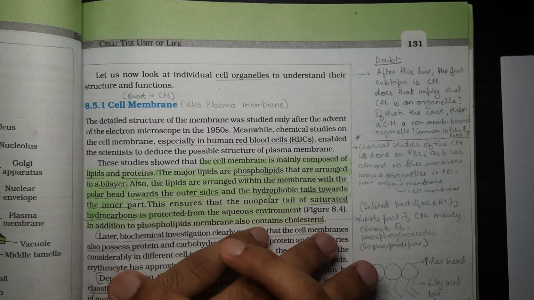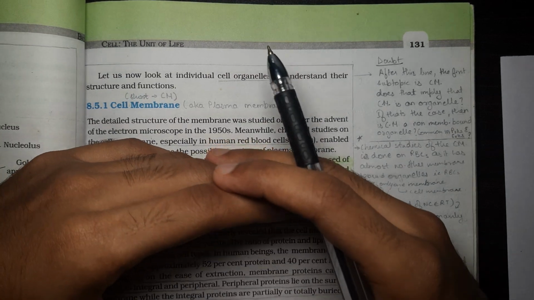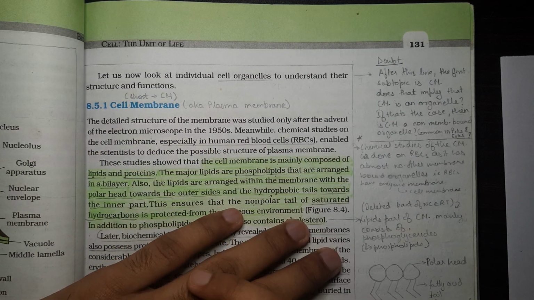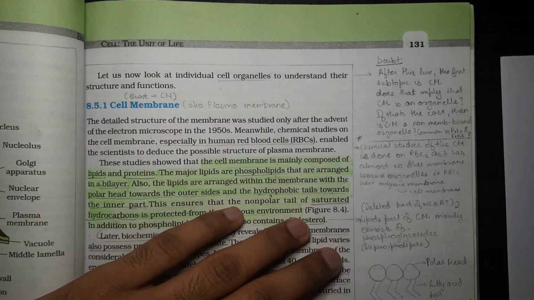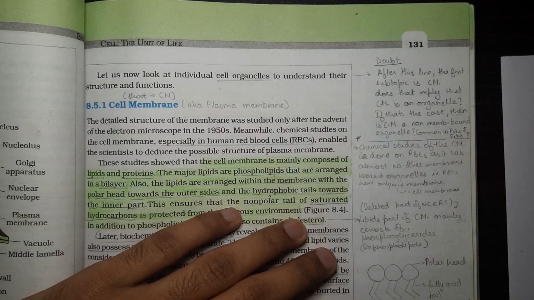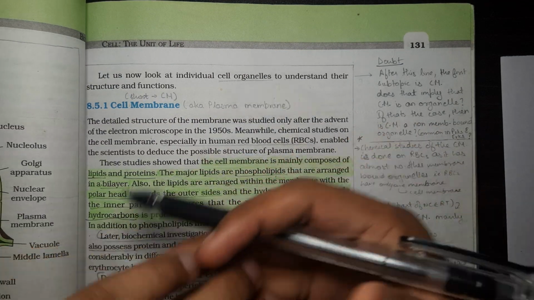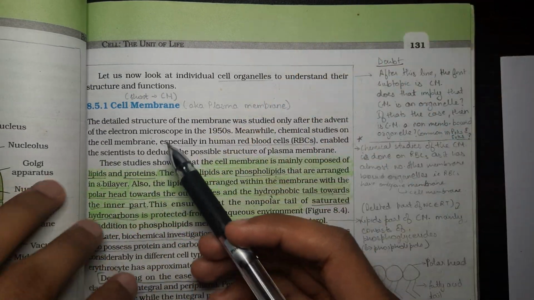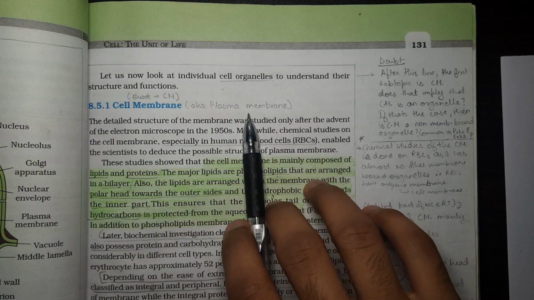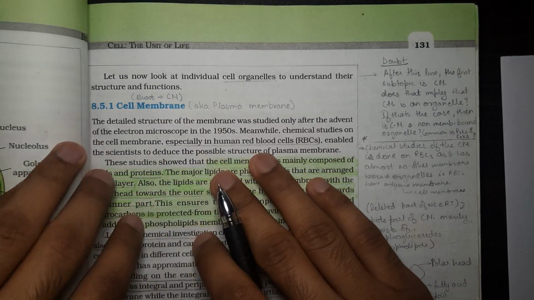Cell envelope is essentially everything that covers the cell. So that would include cell wall, cell membrane, middle lamellae, or anything that covers the cell is a part of the cell envelope. So cell envelope is a broader term, and a part of the cell envelope is the cell membrane or the plasma membrane. Cell membrane and plasma membrane are the same terms.